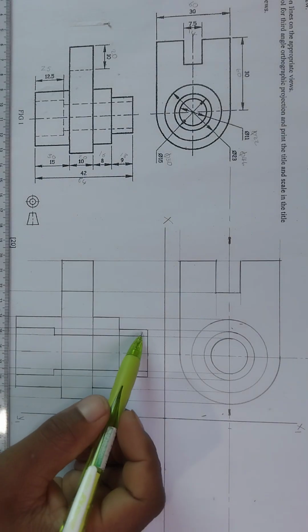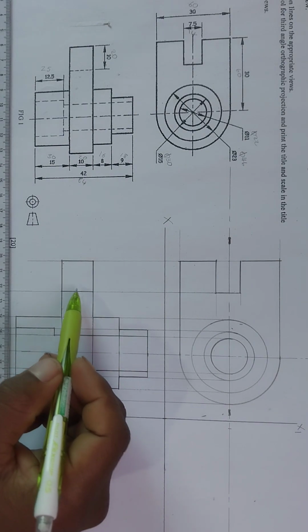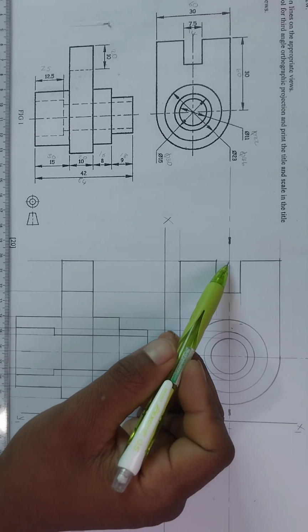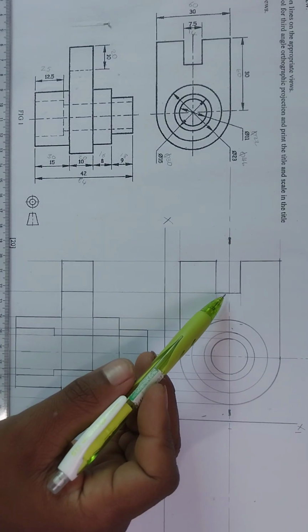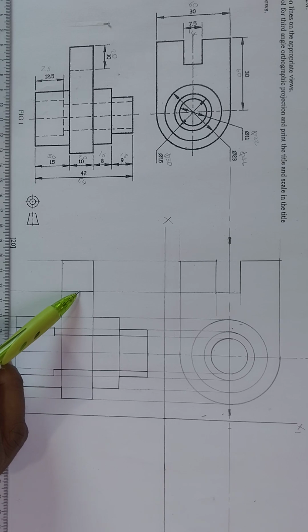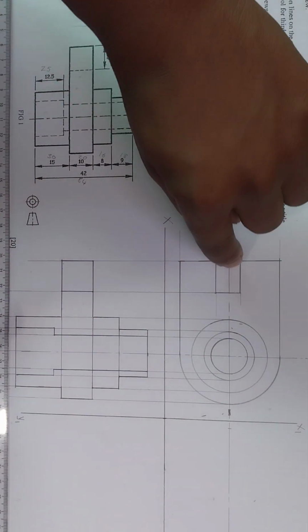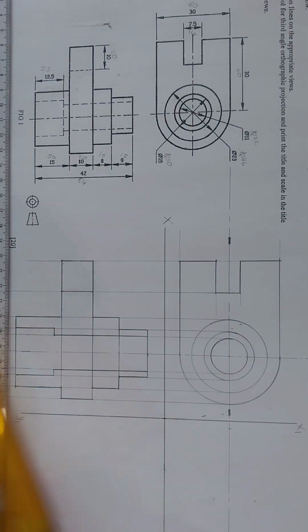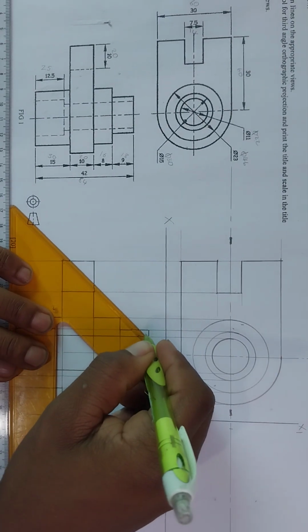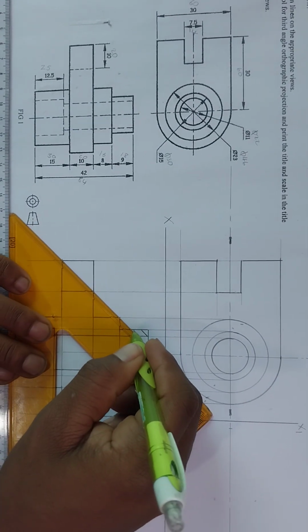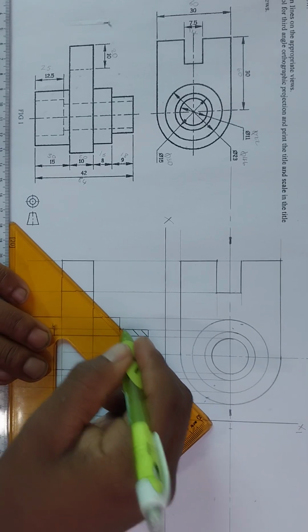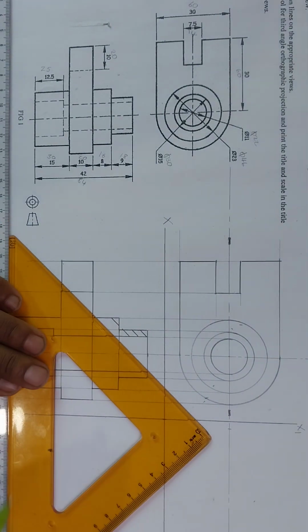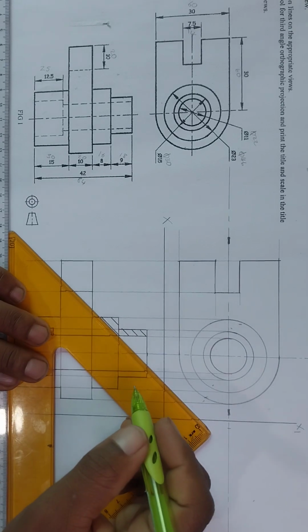Then I'm going to section everything that is outside here. Remember that this part from here to here is not gonna be cut. I'm only gonna section from here, because from this part going there, it's not cut. You see there's a hole, so the cutting plane passes through a hole, so you don't section that part. So this is how you're going to section. Section at 45 degrees, equal hatching spaces.